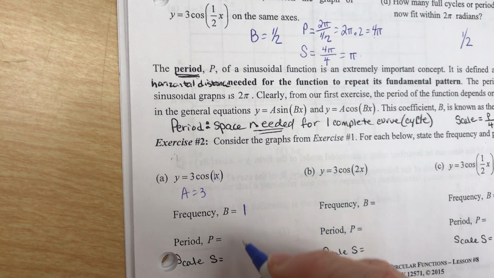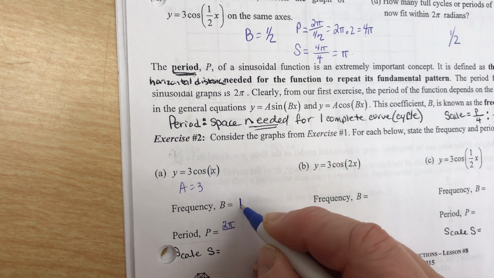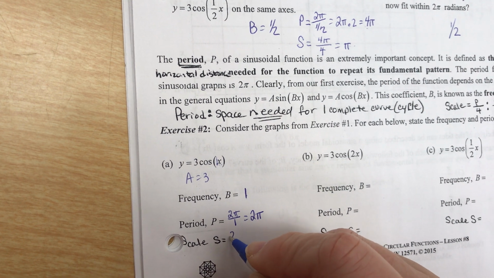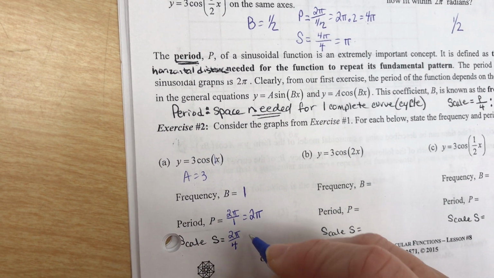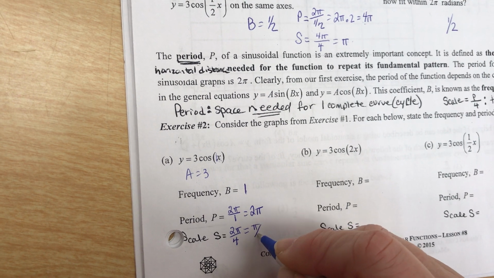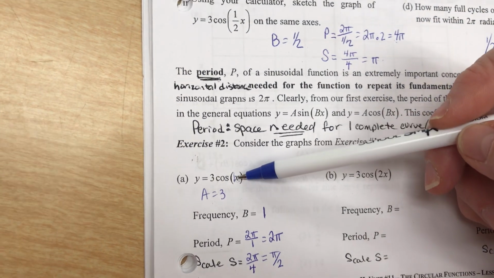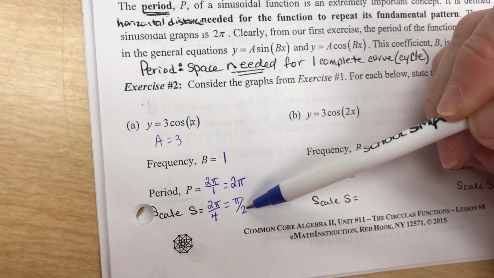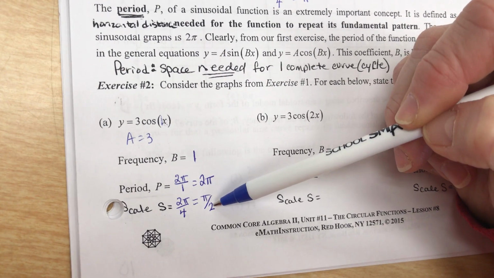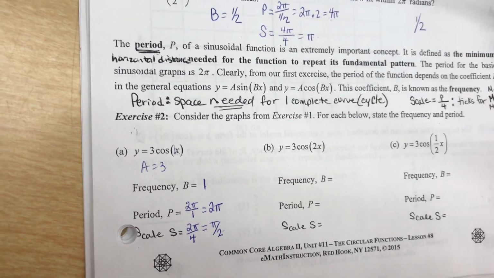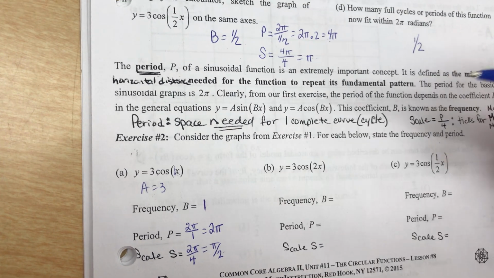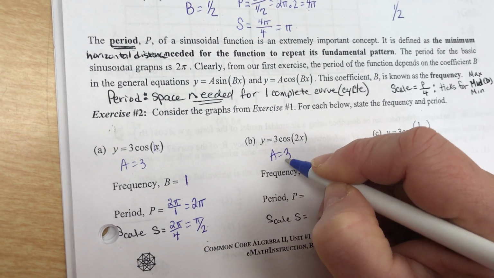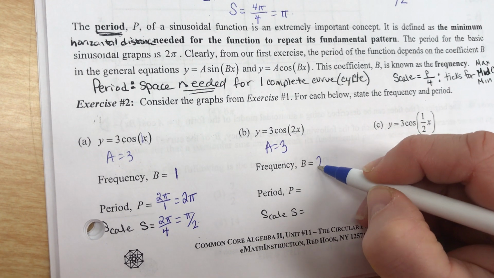So period is 2 pi over B, which is 1, which means 2 pi. Scale is period, 2 pi, over 4. So that's pi over 2. These are the type that we've been doing for the last 2 days, and that's why our scale was always pi over 2. You didn't know why, I just told you it, okay? Same with this video. The whole packet has been at pi over 2. It's been done for you every time. That's the reason why.